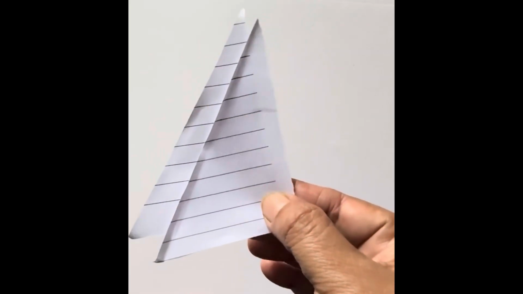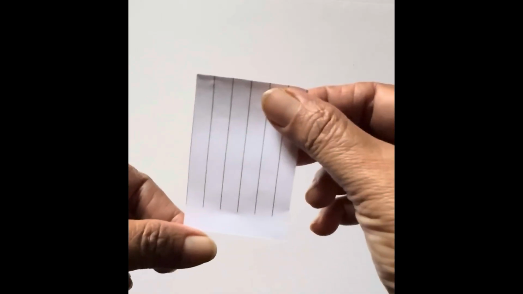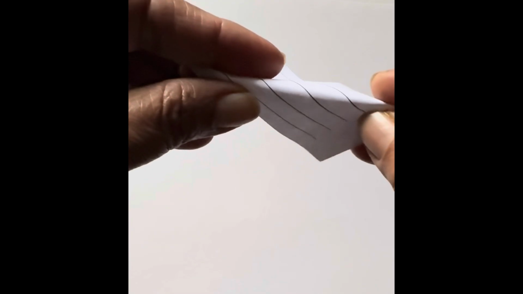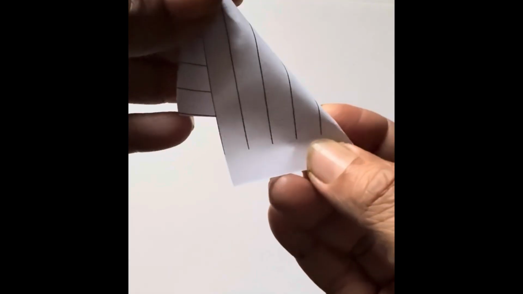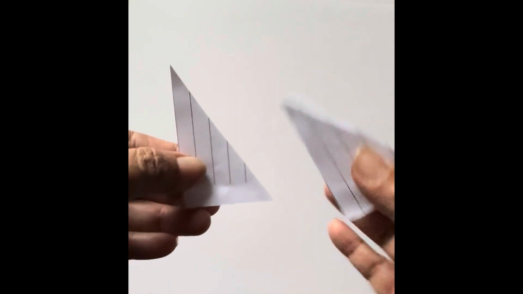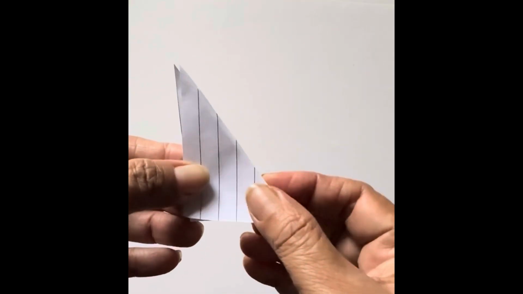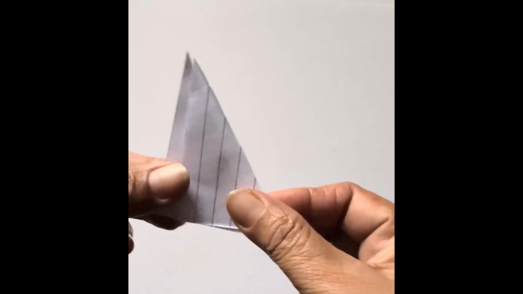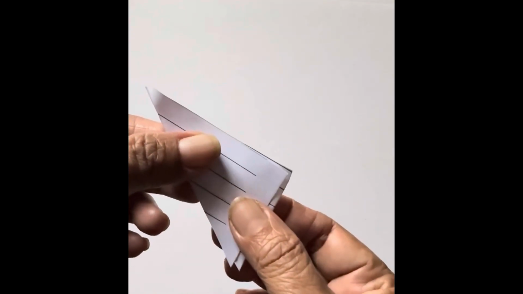This is one rectangle. We can try with another rectangle. This is another rectangle, and we can just fold it diagonally. If we cut this, we get two triangles, and if we try to overlap them, yes, they overlap each other.